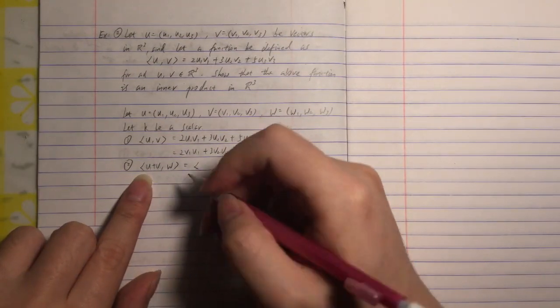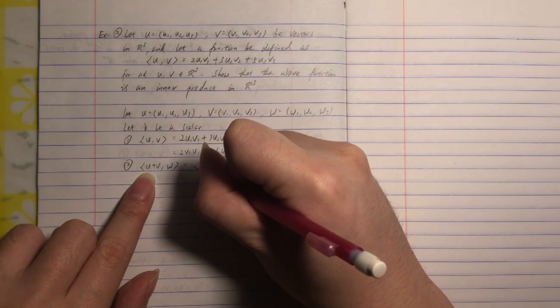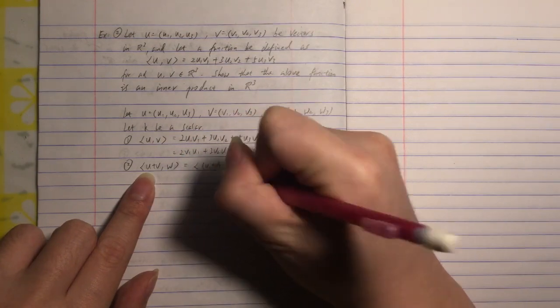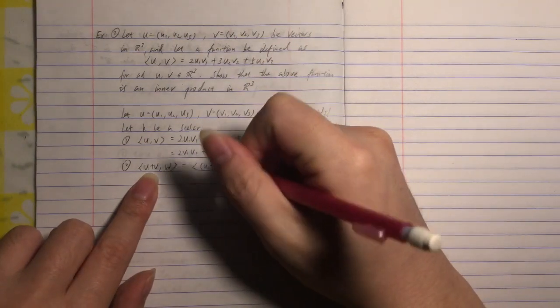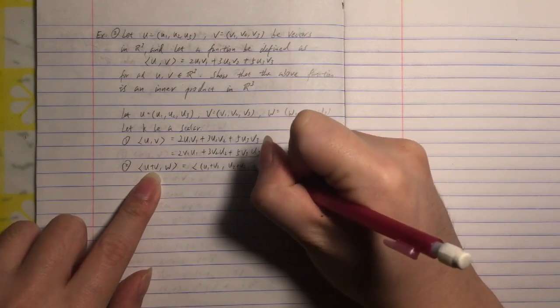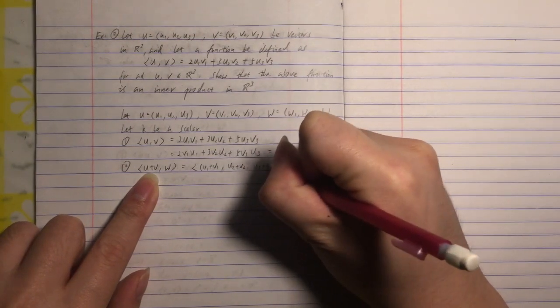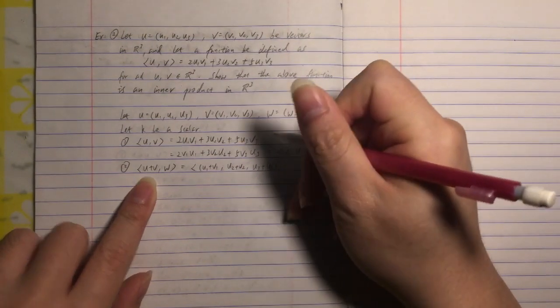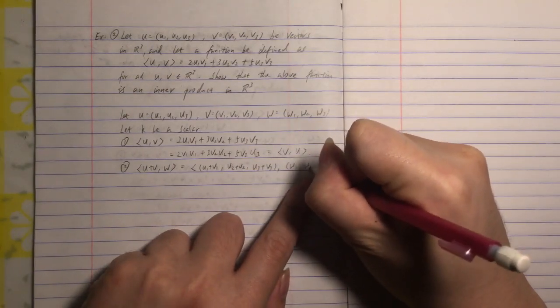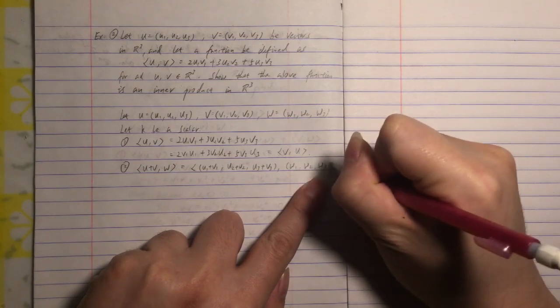The first component is u1 plus v1, the second component is u2 plus v2, and the third component is u3 plus v3. Vector w is w1, w2, w3.